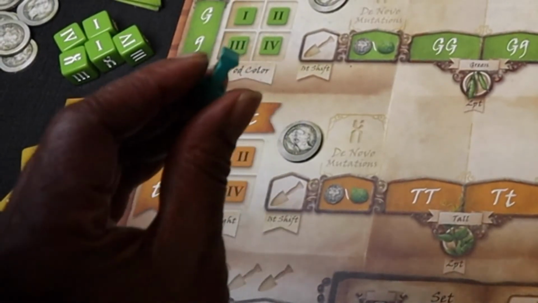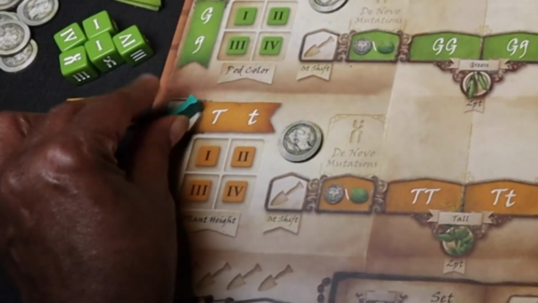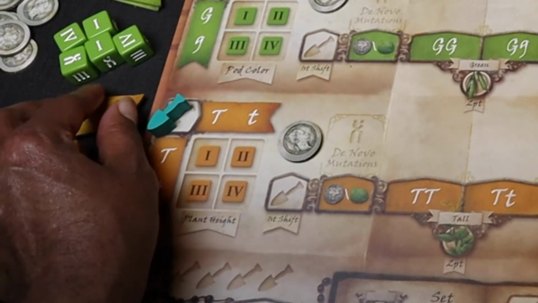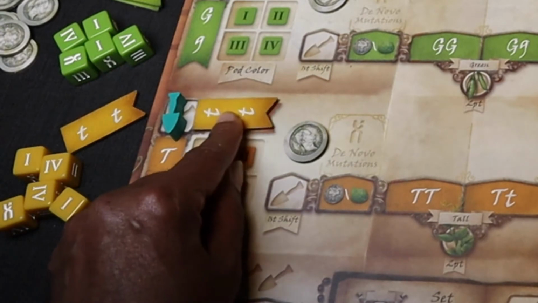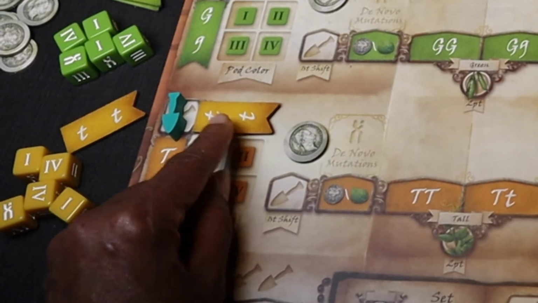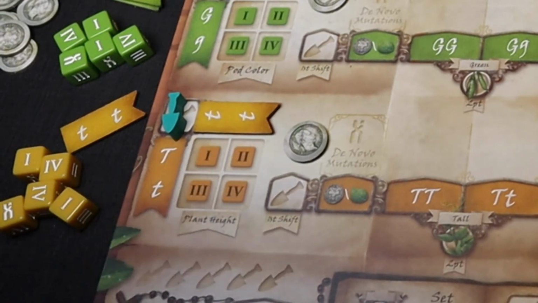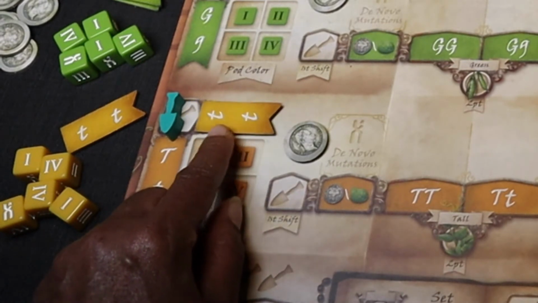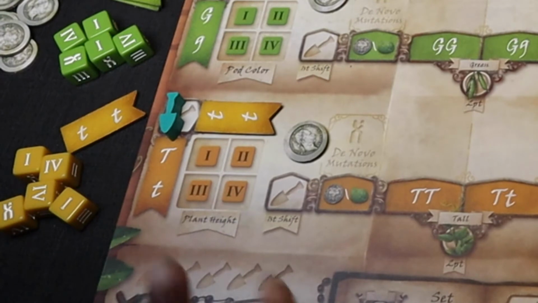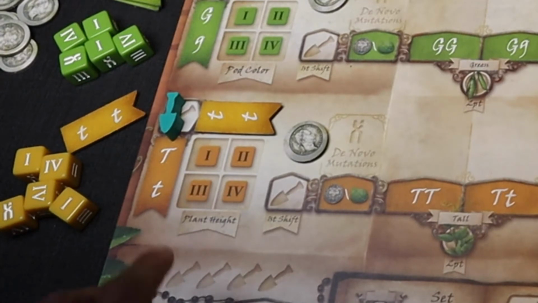But if I decide to place my action marker here, then I could take one of these parent gene tiles and place it over one of these spots to make it where I will have a better chance of getting that particular trait. So placing this here, these are 2 recessive, so now I have a higher chance of getting a dice with 2 recessive genes.